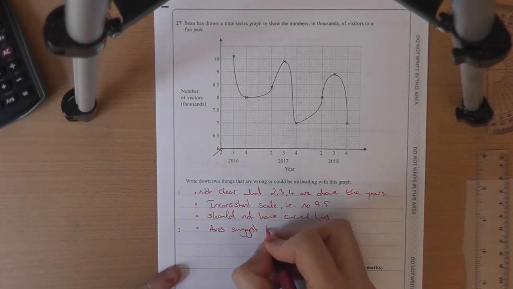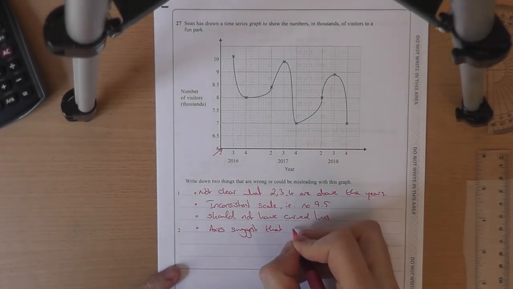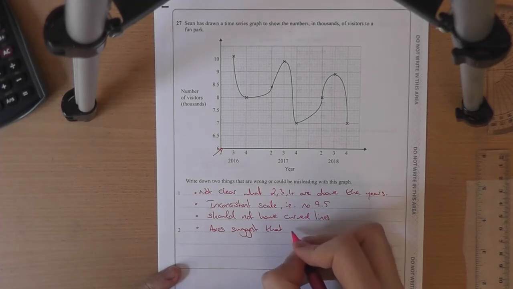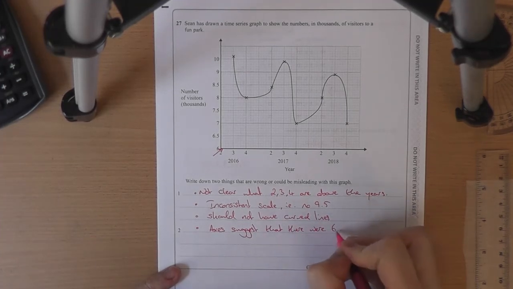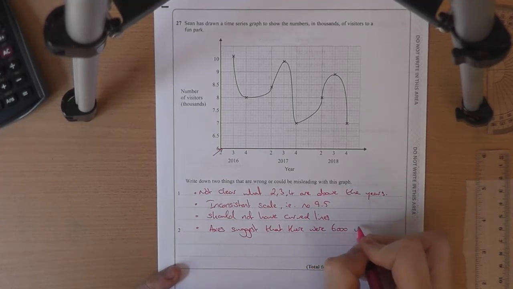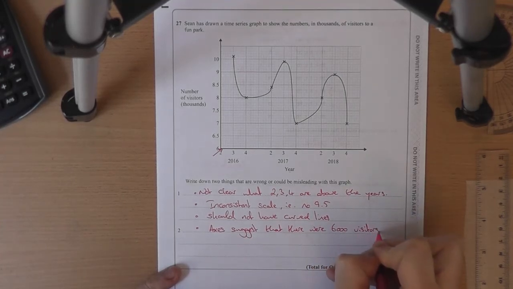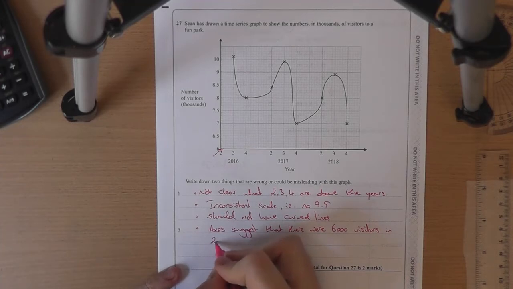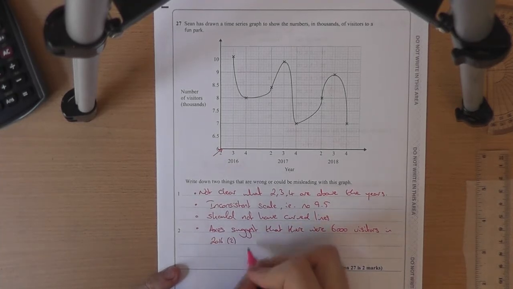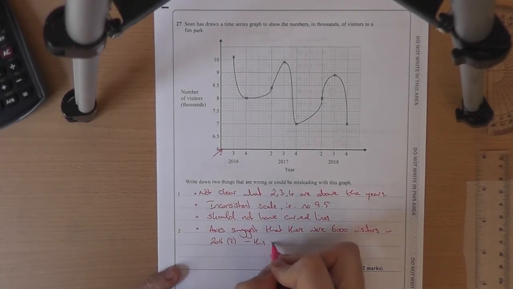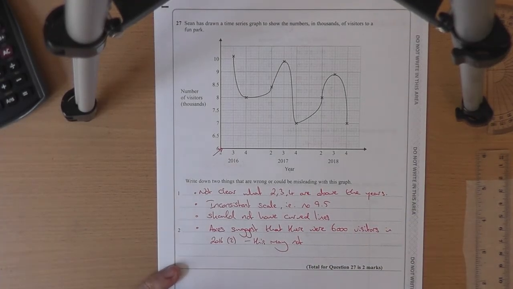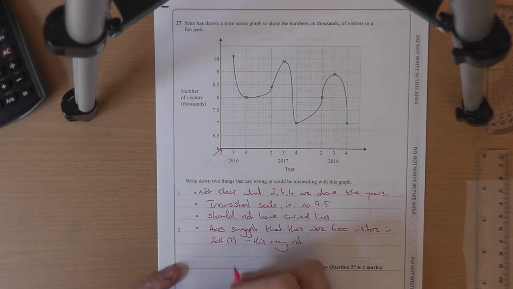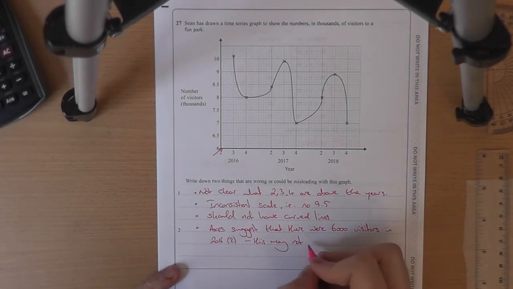So the axes suggest that there were 6,000 visitors in 2016 too. This may not be the case. That one is a really subtle spot. The other 3 are more obvious, and the other 3 are probably more like what you're going to go for. But any 2 of these things will get you the marks.